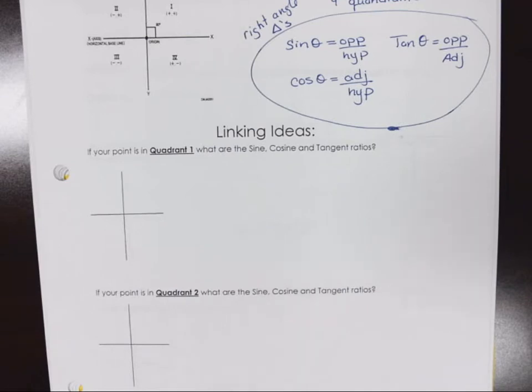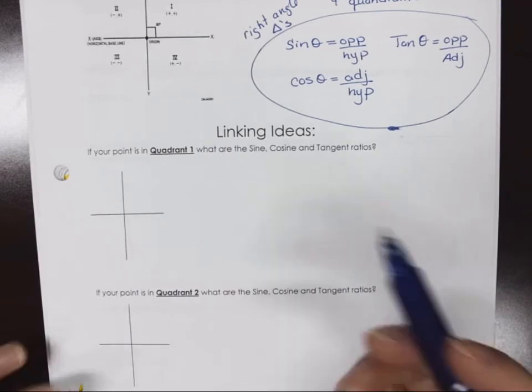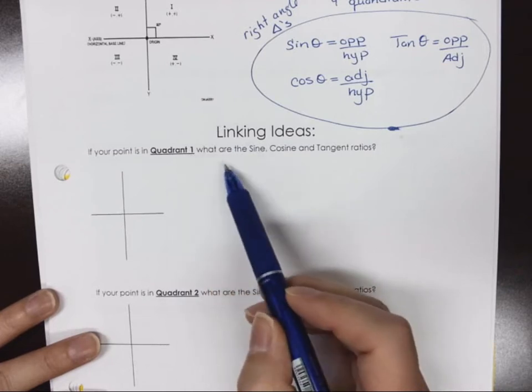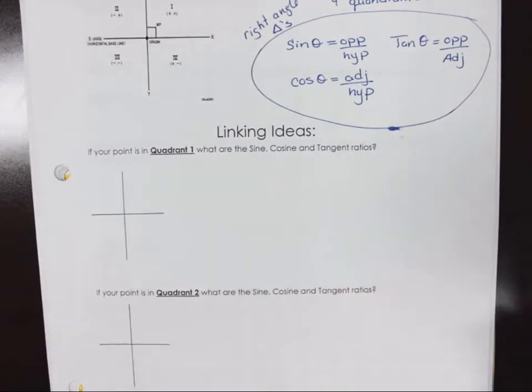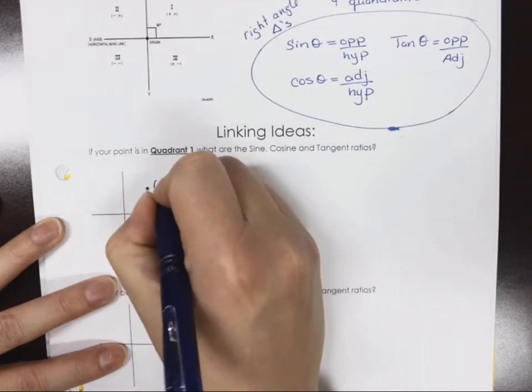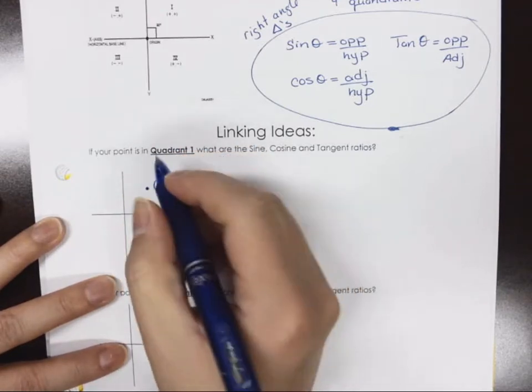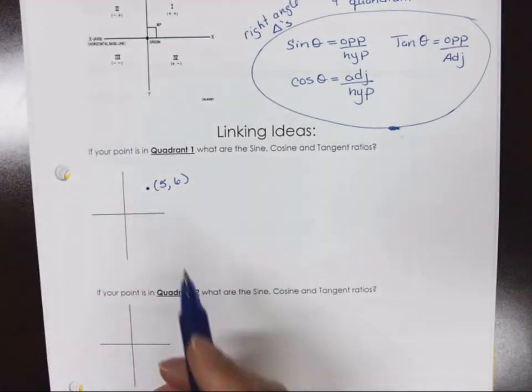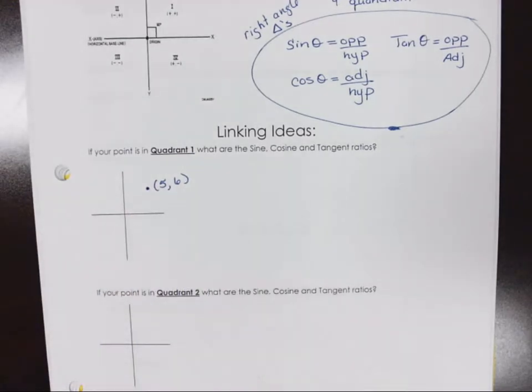Okay, doesn't matter. If your point is in quadrant 1, what are the sine, cosine, and tangent ratios? Okay, so let's do some math here. Somebody give me a coordinate of a point in quadrant 1. Give me something better than that. 5 and 6. I like 5 and 6. Normally, 1 and 1 is a great one. So you guys would agree that that maybe is around 5 and 6?